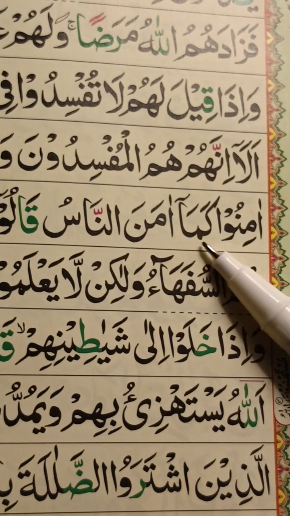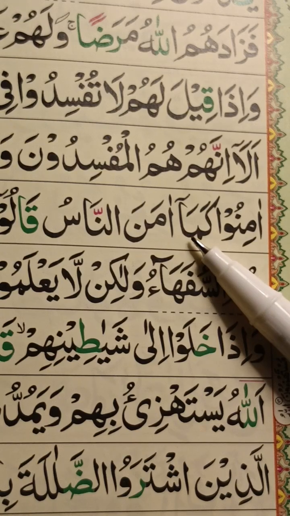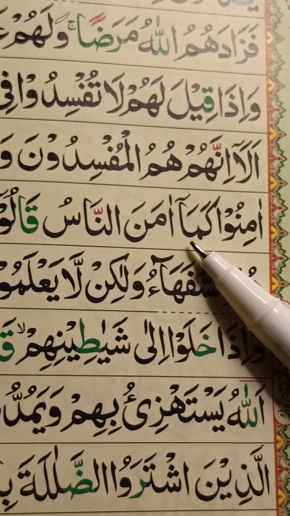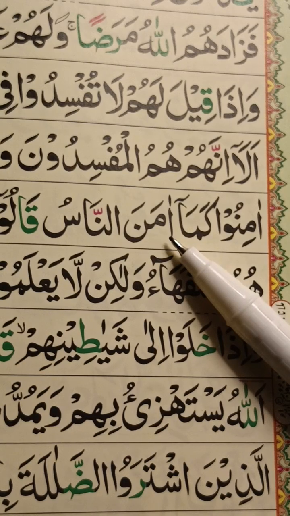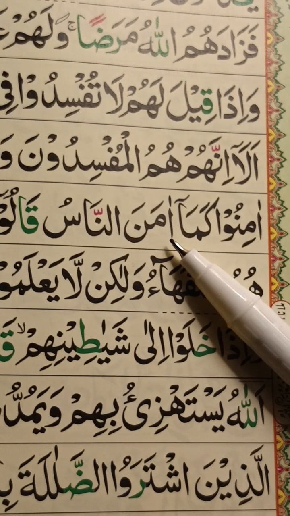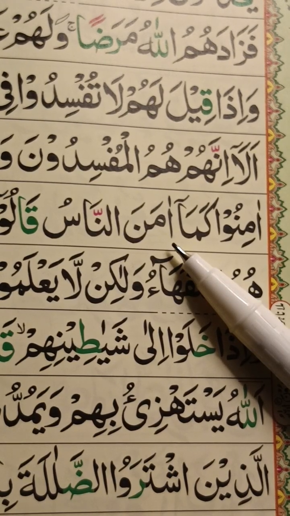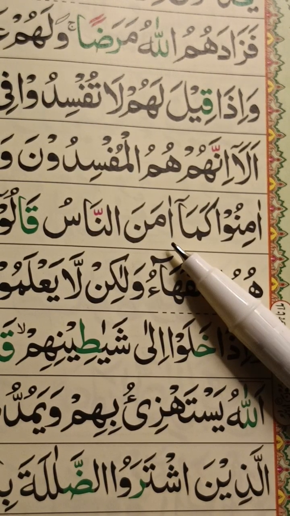Because this is waw madda, when zamma comes before waw sakina, we stretch waw up to one finger. Aminu, kama. Kaf, fatha, ka, mim, alif, fatha, mad, ma. So this is mad on alif madda, and after mad, the next word is starting with hamza. So hamza is the next letter in the next word in front. So this is madde munfasil.